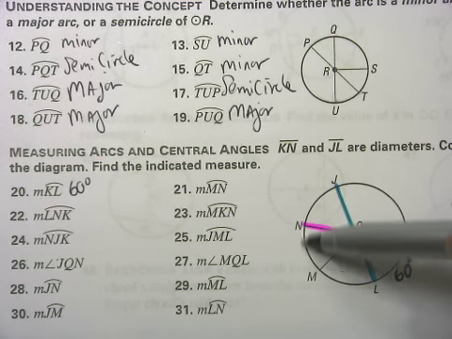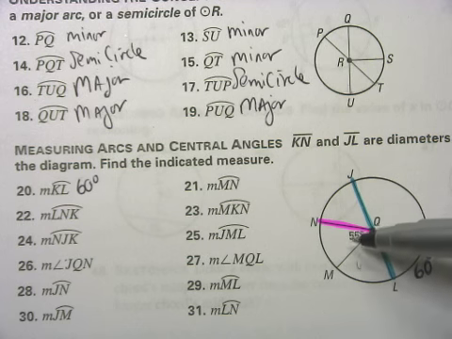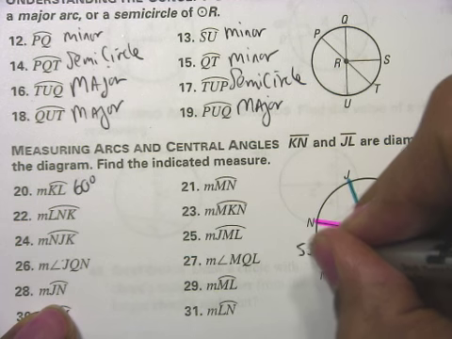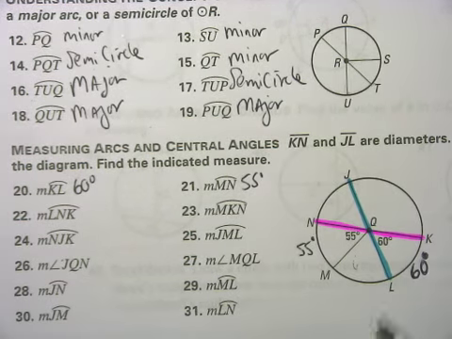60, like that. There you go. How about number 21, arc MN? Well, again, here's arc MN. If you notice, the central angle of arc MN is 55 degrees. So then we know that arc MN is also going to be 55 degrees.